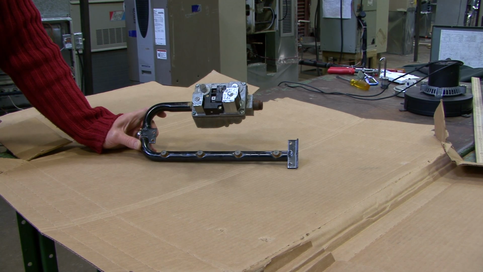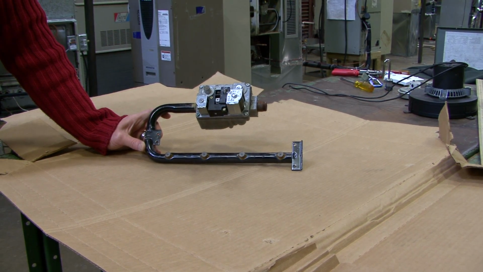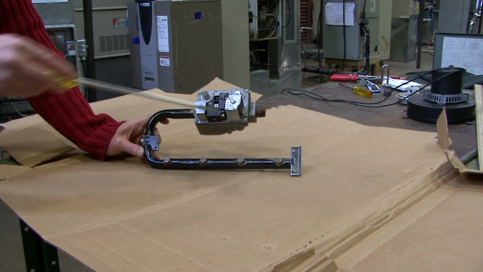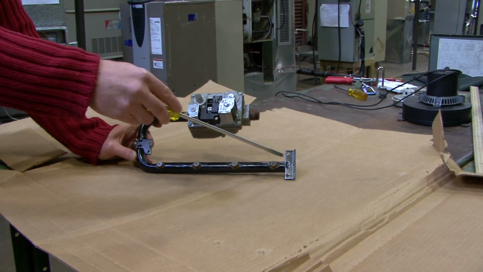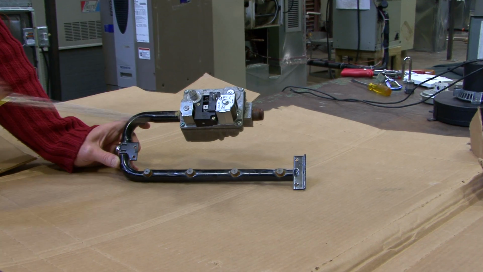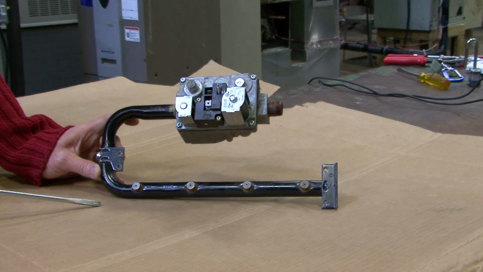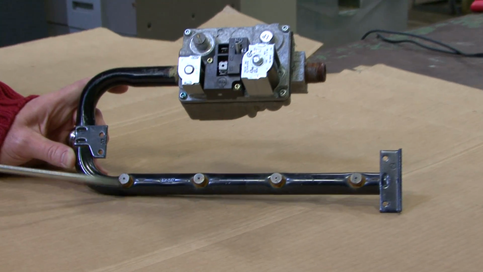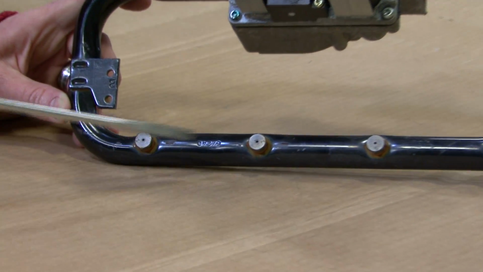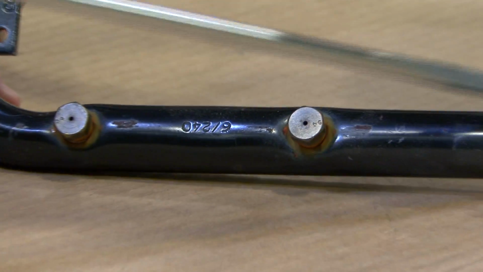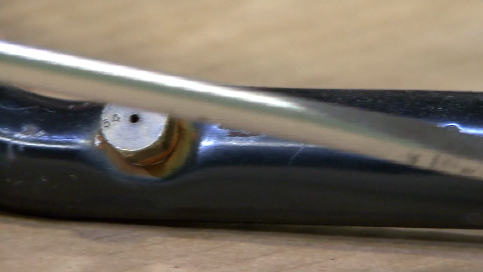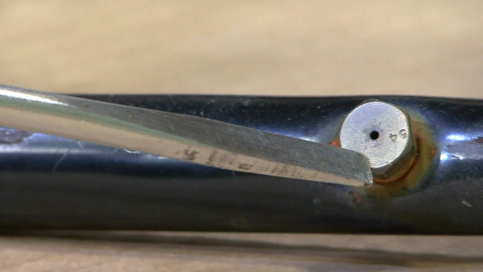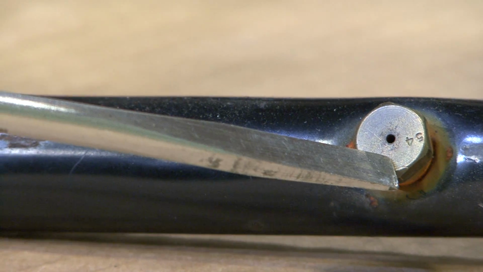Here's a gas valve and manifold that I've removed from a furnace. Again, you can see here our gas valve looks the same, our manifold looks the same, this black J-shaped tube. Mounted in this manifold are what we call spuds. These are these brass plugs, one for each burner. Each burner is going to have a spud with it. Drilled into the spud is what we call the orifice. This is where the gas is actually distributed to the burner.